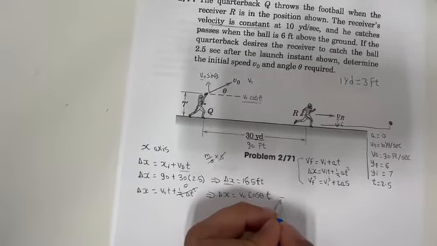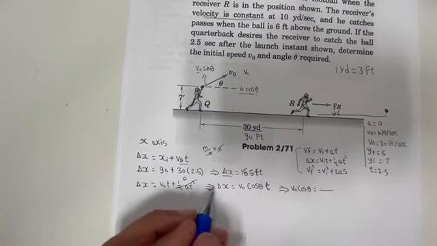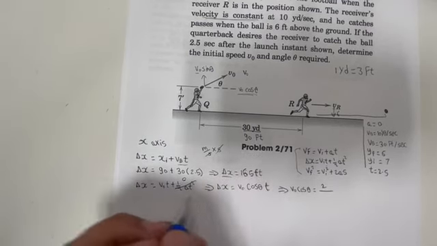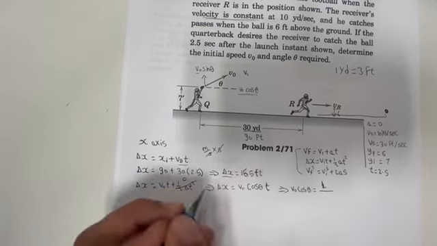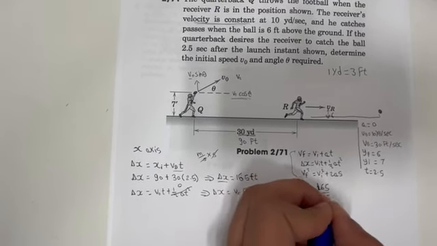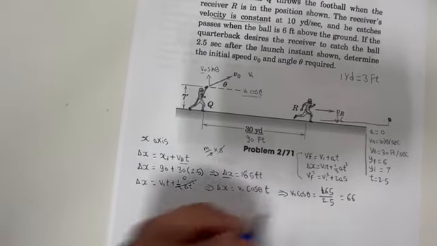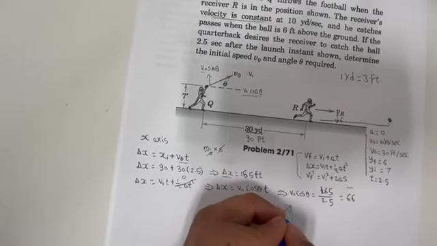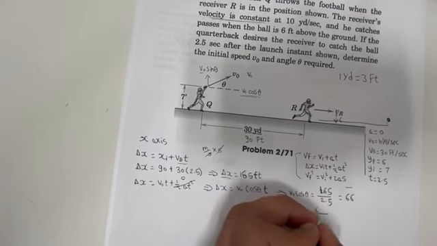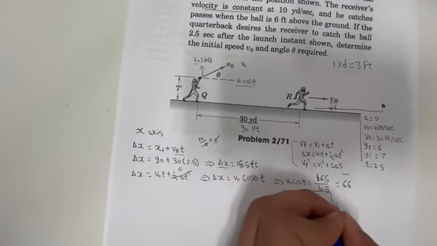So v naught cosine theta equals delta x divided by t, which is 165 divided by 2.5, which is equal to 66. So v naught equals 66 over cosine theta. That is the first equation that we have.